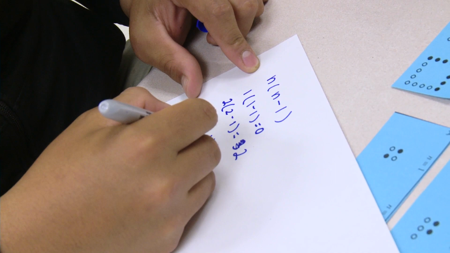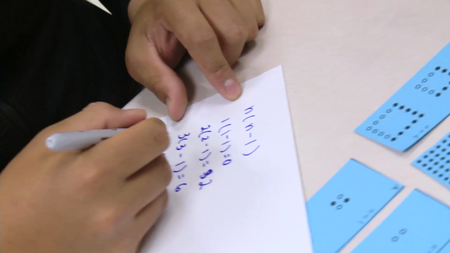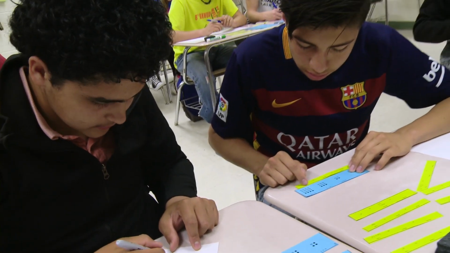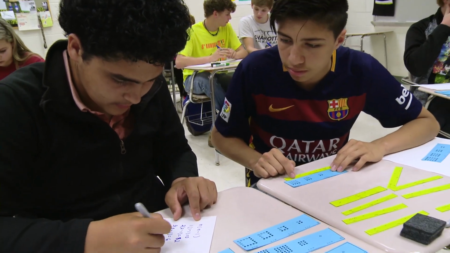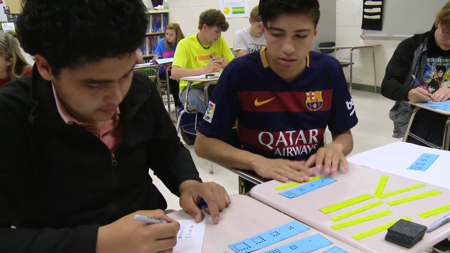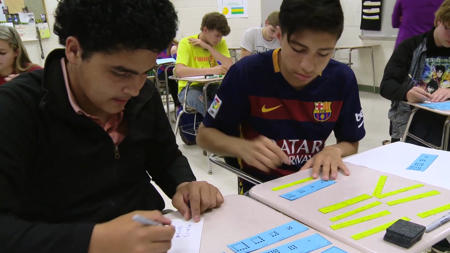That's 16. 16 minus 4, what is that? I got 4. 12. Yeah, yeah, so it works for this one. That one goes with that one. I'll just write it on top. As we all work together, we could understand it more and more.